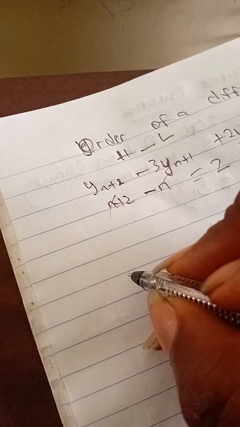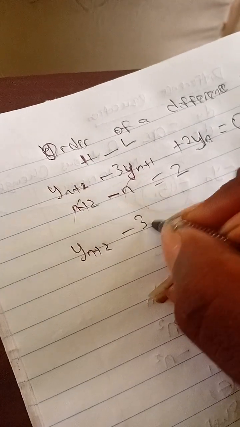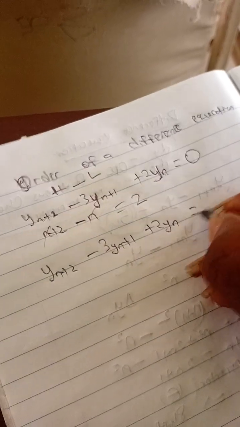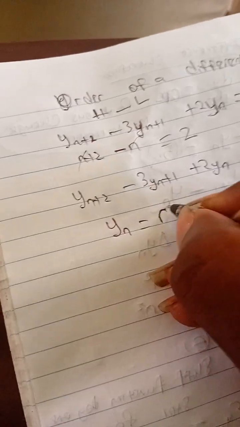So now let's solve this question. Let's say we have that same question. Let's find the solution. We have yn plus 2 minus 3yn plus 1 plus 2yn equals to 0. So what we are going to do here is let yn be equal to r raised to power n.